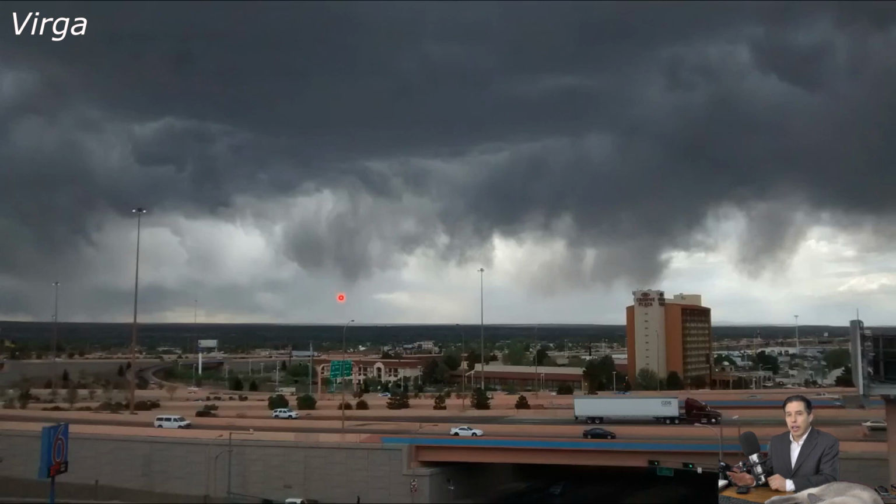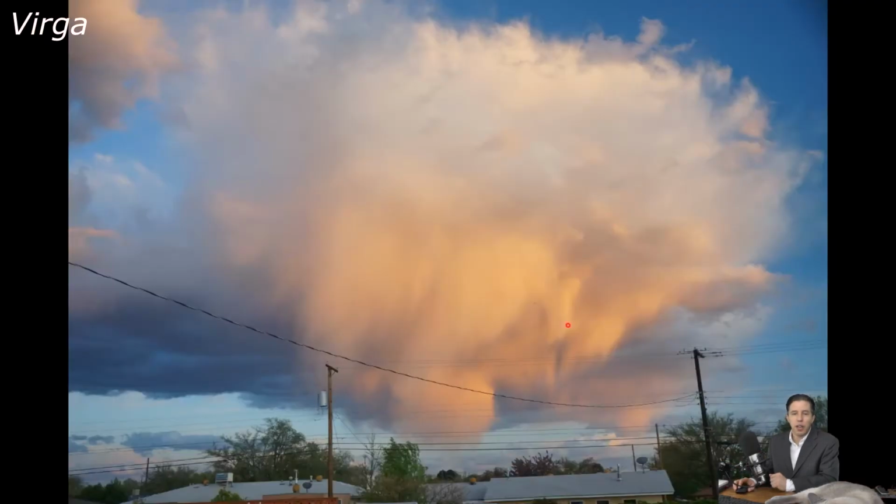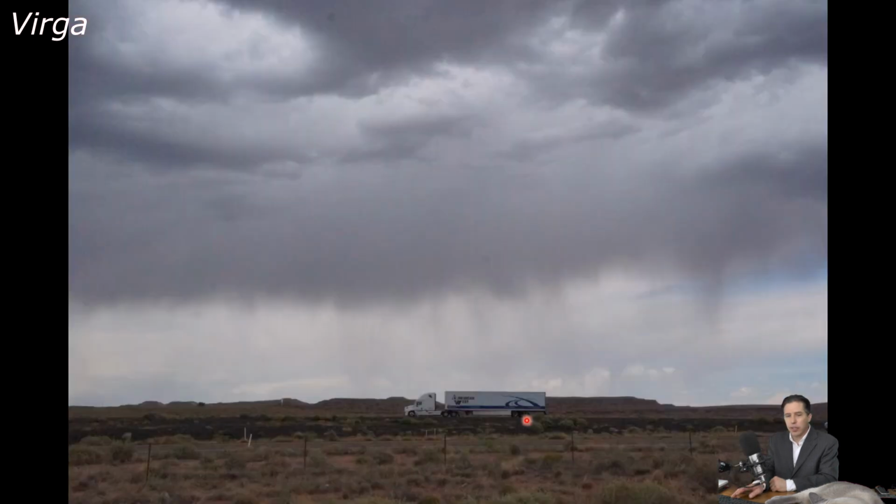Now, as a side note, whenever you have evaporating precipitation below the cloud, that is causing the air down here to become colder. So evaporating water cools the air. This air below here is becoming cold and dense, and it's sinking fast. And below here, it's actually very windy. So if you're standing below virga, you usually get hit by a blast of cooler air from this.